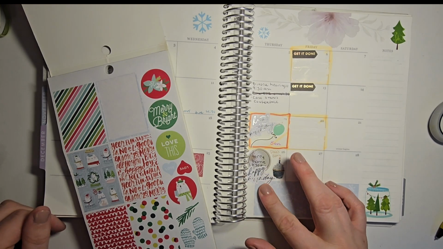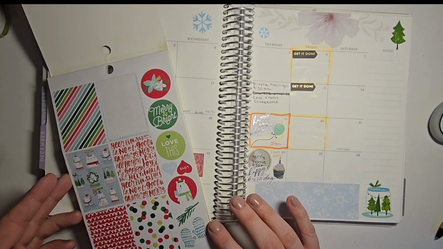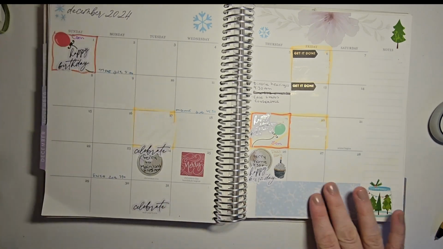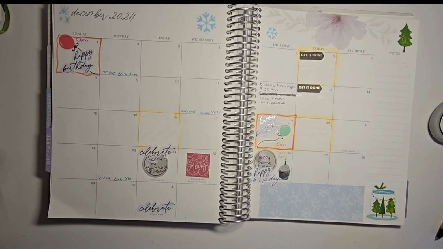And definitely wish I had more rectangles of this same design, because I would have taken this all the way over to the full edge, but then also to the one day prior. I would have just cut the boxes, but that was all we had of that design. Still okay, still really cute, and I think it adds a nice little bit of color.